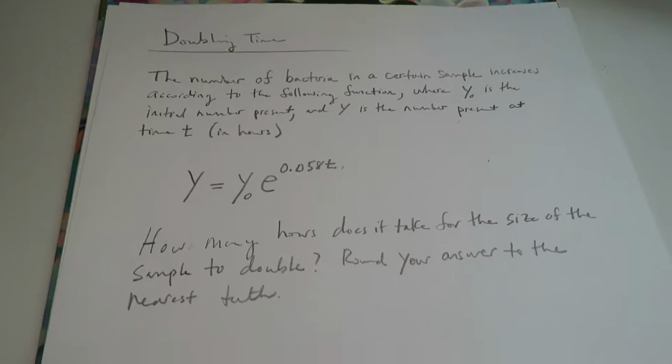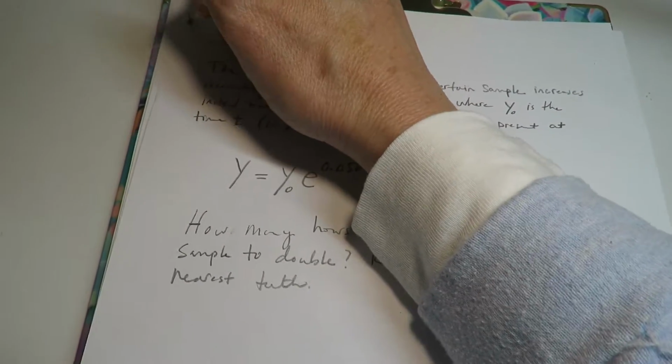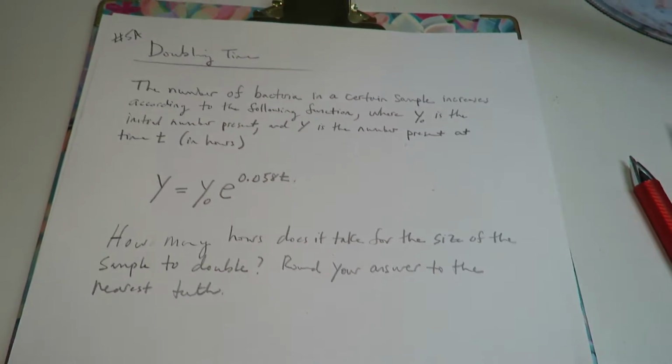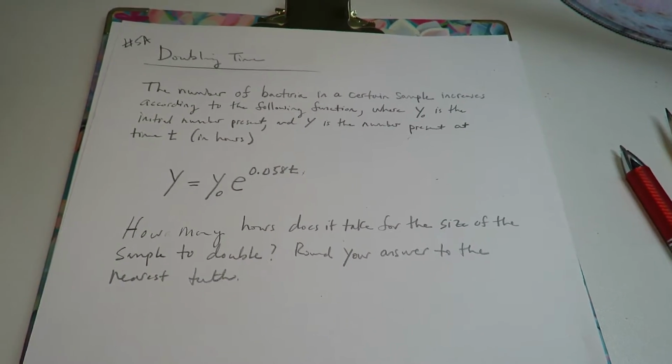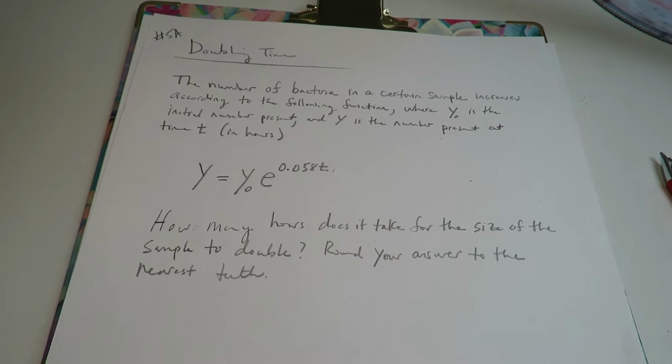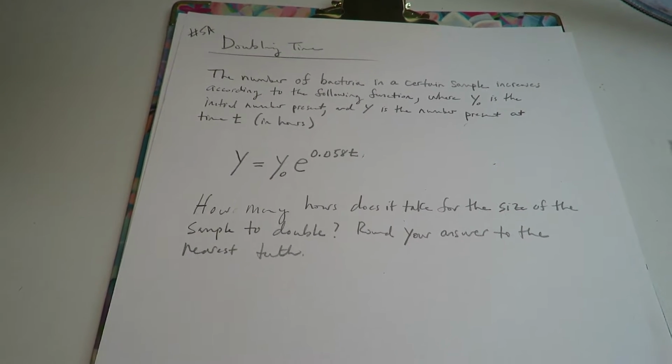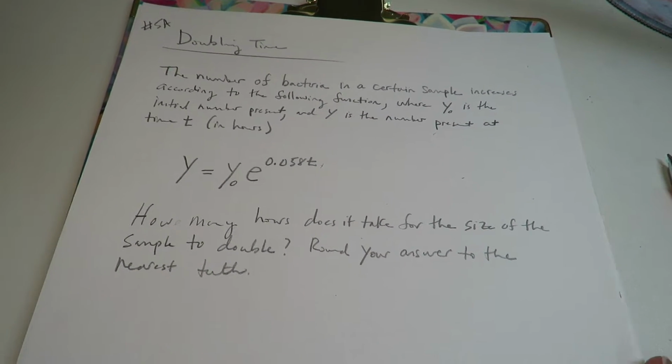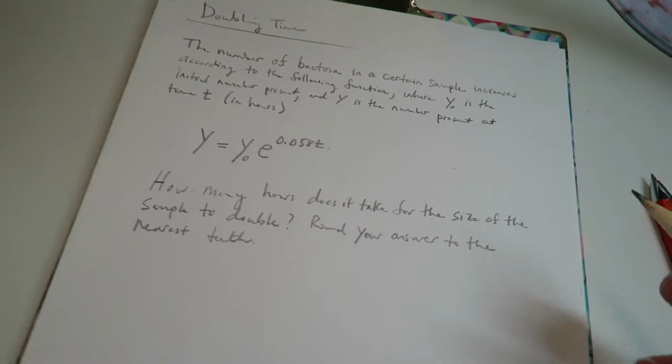Gang, let's try doubling time. You'll be either asked to find the time for half-life or find the time for double time for the bacteria or whatever they're giving you to double. So it's somewhat similar to before.